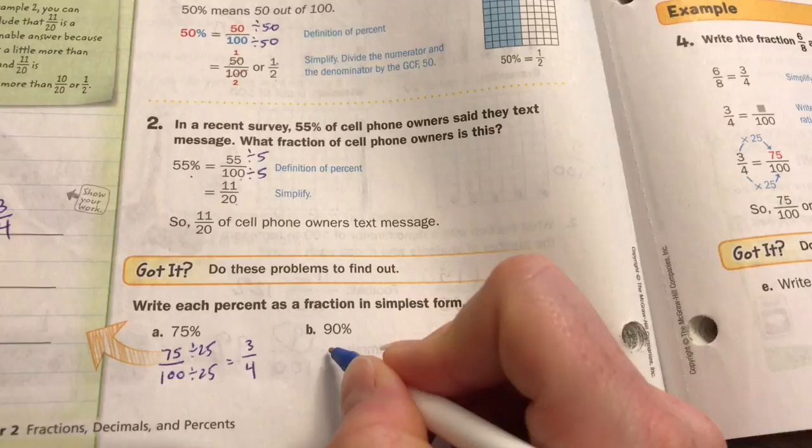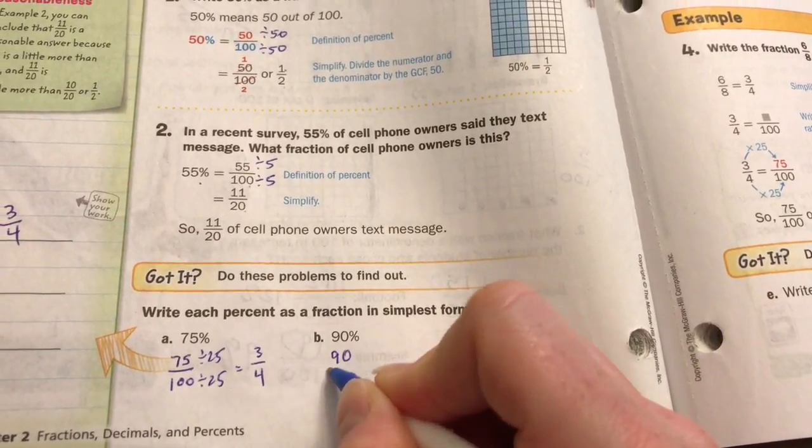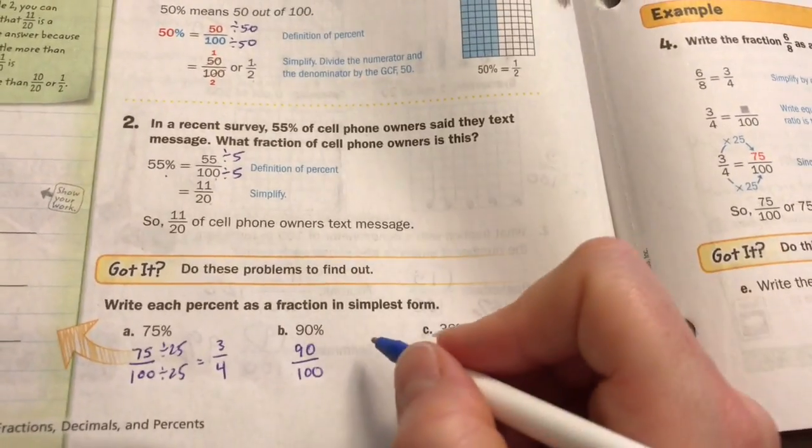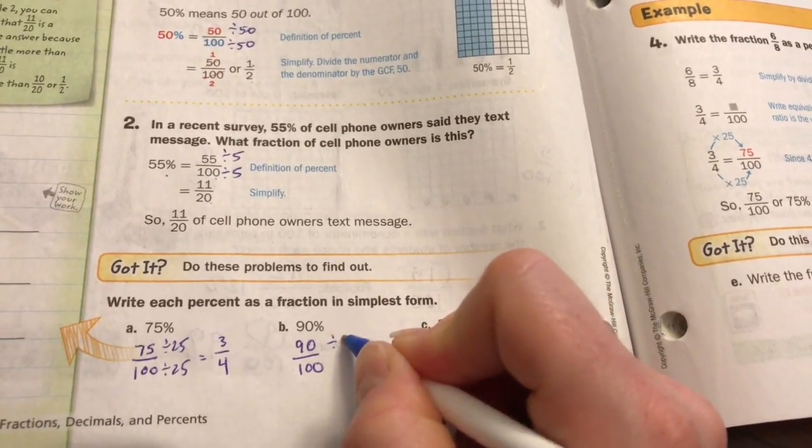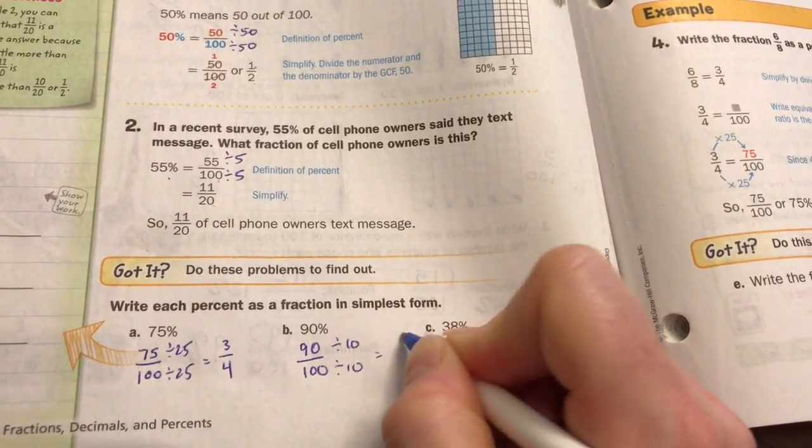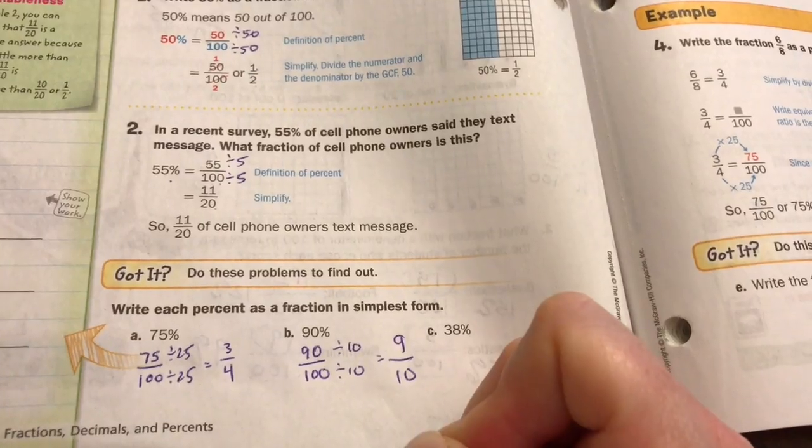All right, let's do 90%. Turn it into a ratio with 100 at the bottom. 90 over 100. Simplify. What if you divide by 10? That gives you 9 over 10, 9/10.